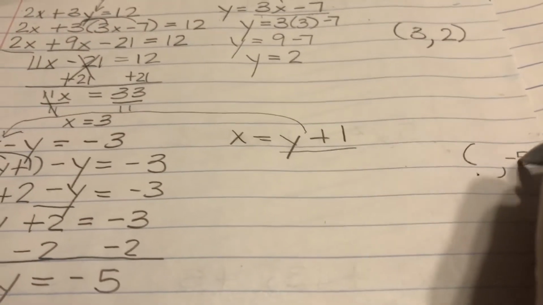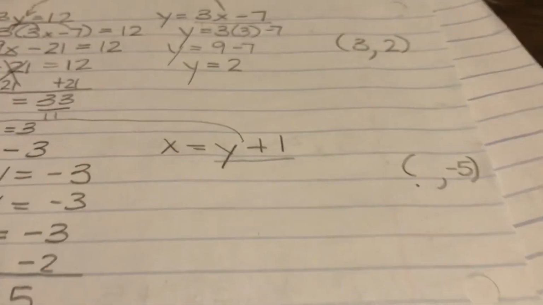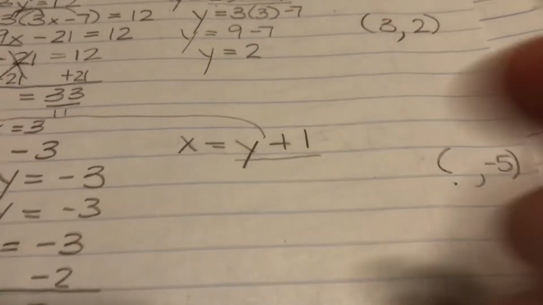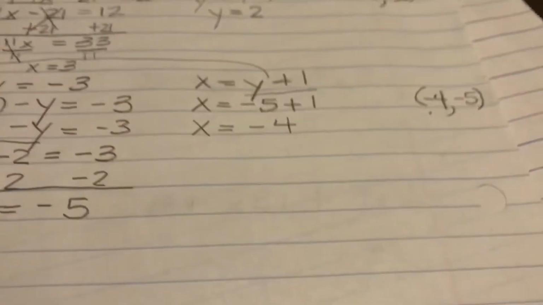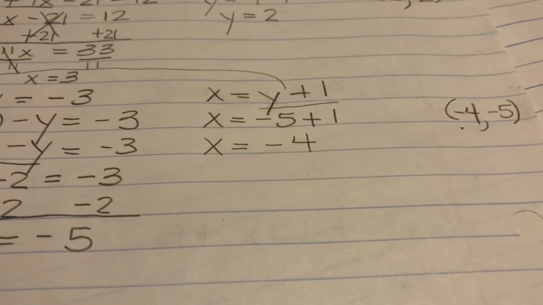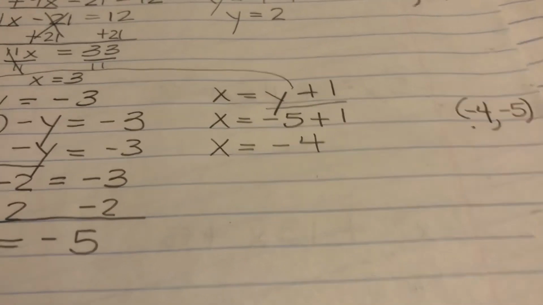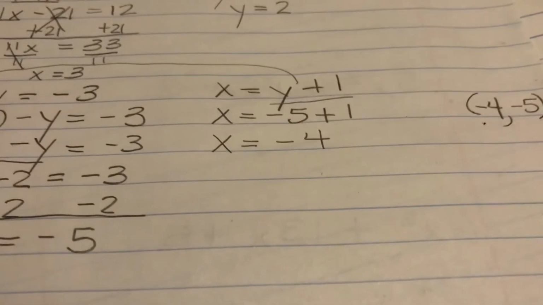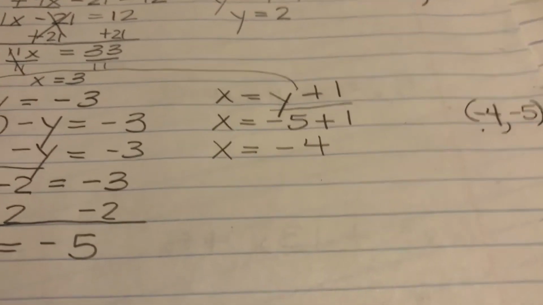So I'm going to come over here and put my ordered pair for my answer, and that's going to be a negative 5. So if you were to graph this, where those two lines intersect, your y would be a negative 5. And I'm going to put in x is equal to, my y I know is negative 5 plus 1. Well, negative 5 plus 1 is negative 4. So my ordered pair would be negative 4, negative 5. So if we were to solve these two equations the way we did them last week where we graphed them, they would intersect at that negative 4 and negative 5. We would see the two lines cross at that negative 4, negative 5.